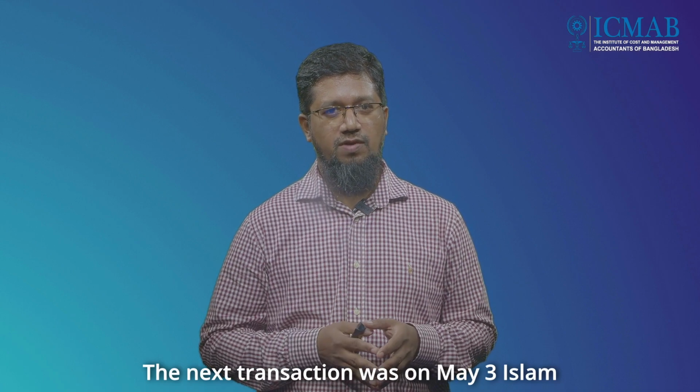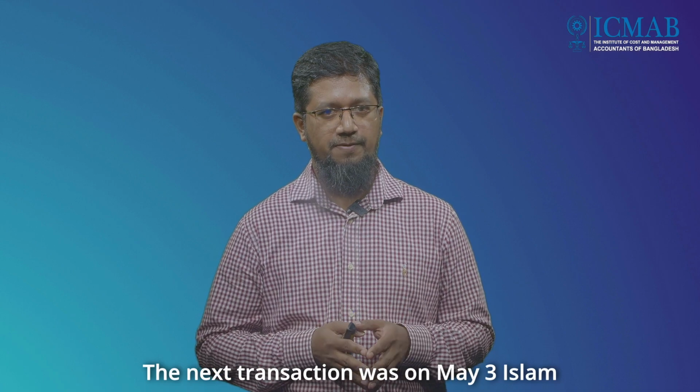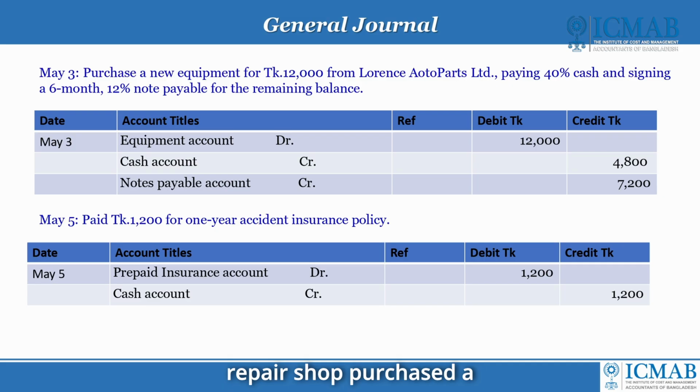The next transaction was on May 3. Islam Repair Shop purchased a new equipment for taka 12,000 from Lawrence Auto Parts Limited, paying 40% cash and signing a 6-month 12% notes payable for the remaining balance. That means he has purchased a new equipment, so asset has increased, so equipment account should be debit.